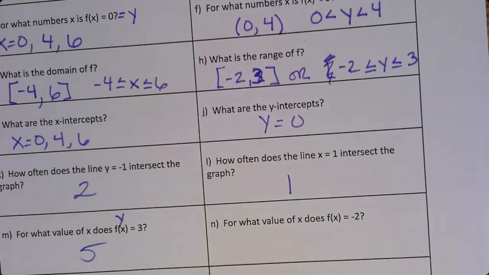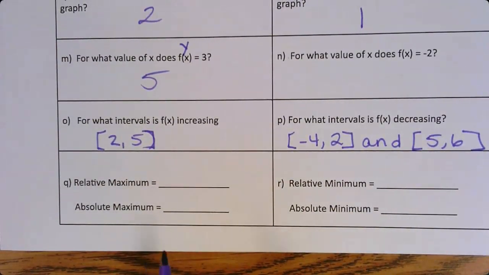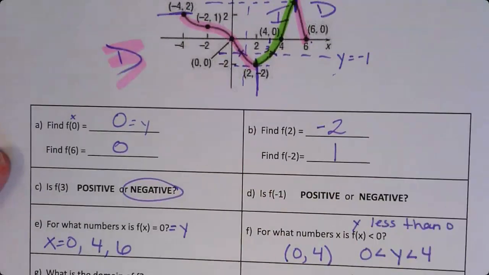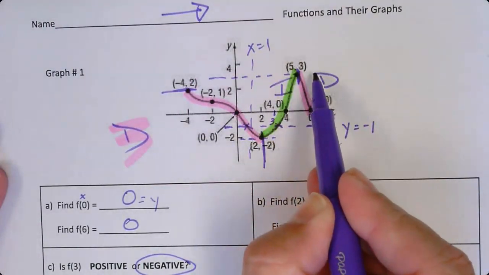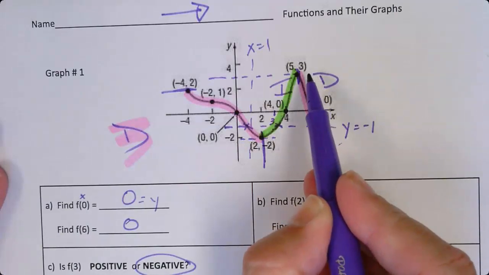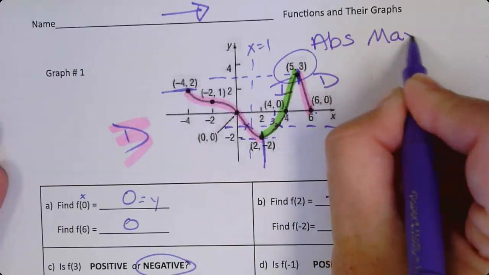Okay. Relative max means a high point, just not the highest point. So for instance, Stone Mountain, it's a high point, but it's not the highest in the world. So here we go. Maximum. See here, this guy is my highest. So he's going to be my absolute max.